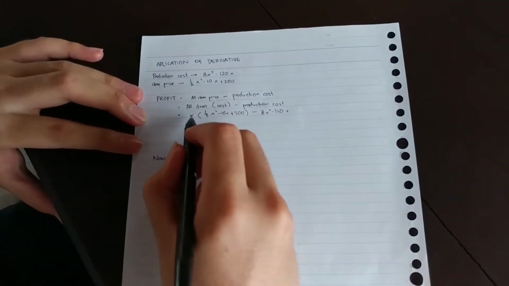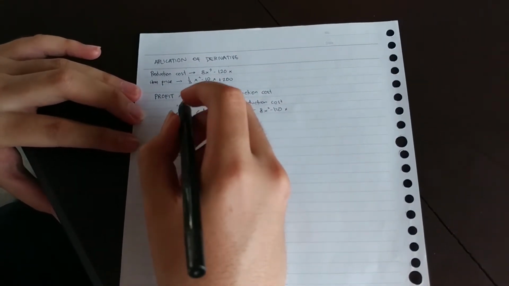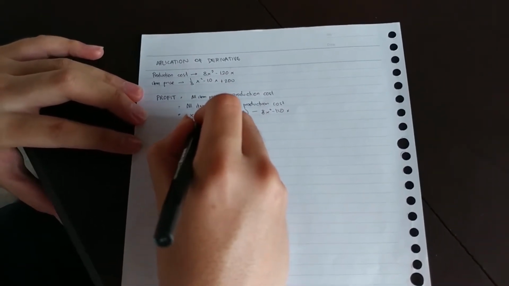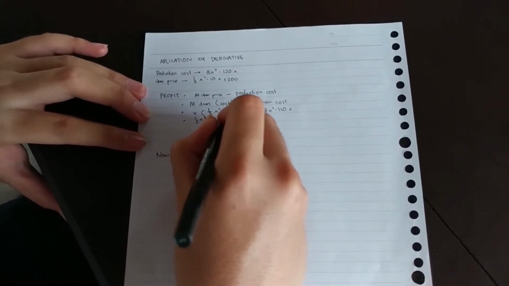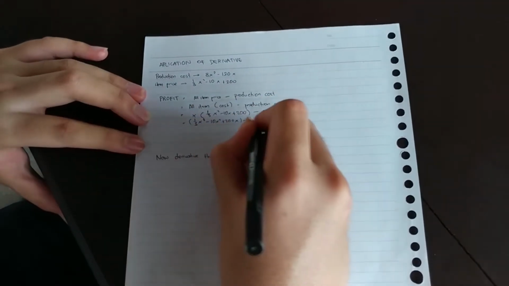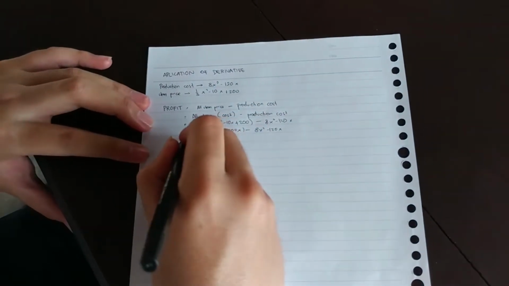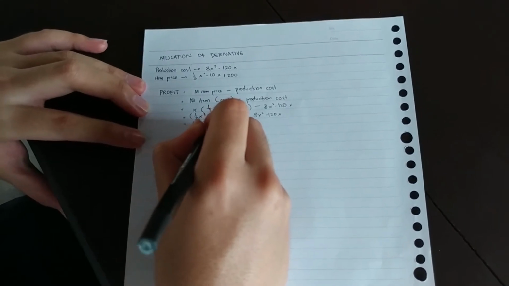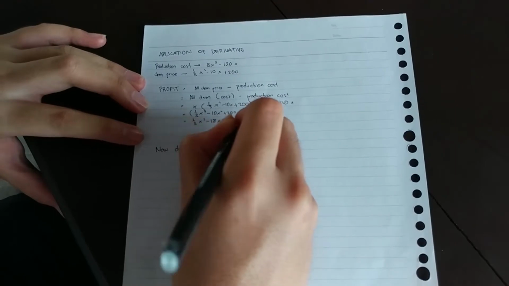So we put the x inside this function, and then we get 1/3 x cubed minus 10x squared plus 200x minus 8x squared minus 120x, and we get 1/3 x cubed minus 18x squared plus 320x.